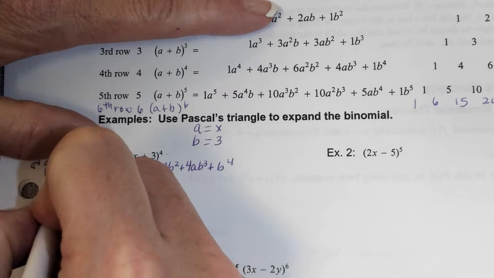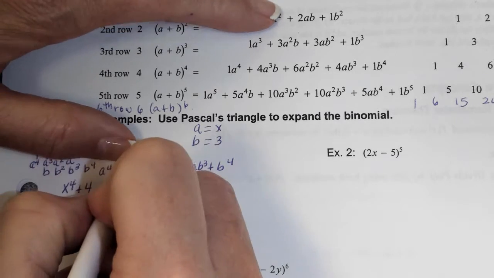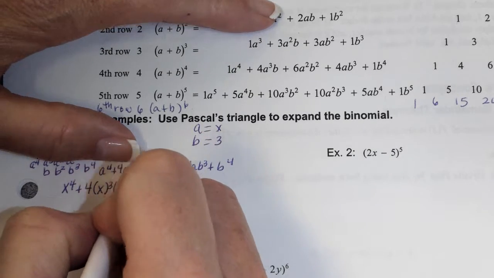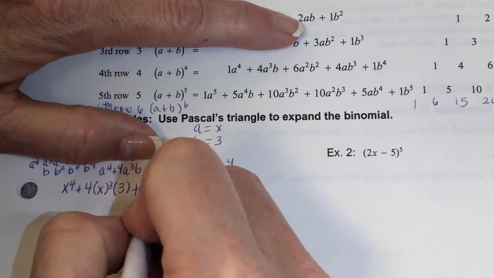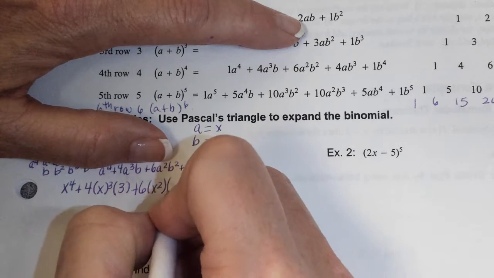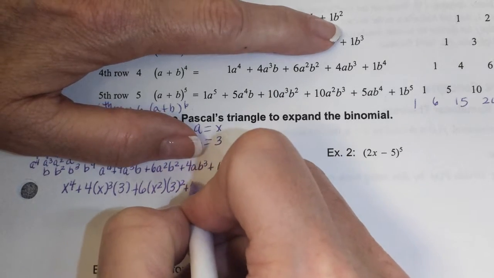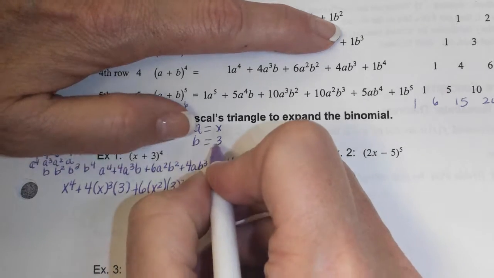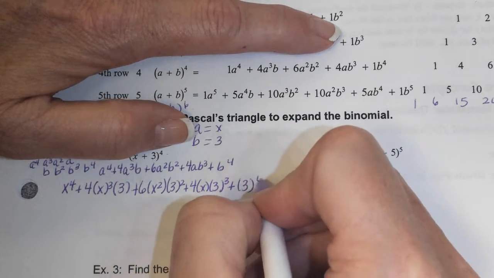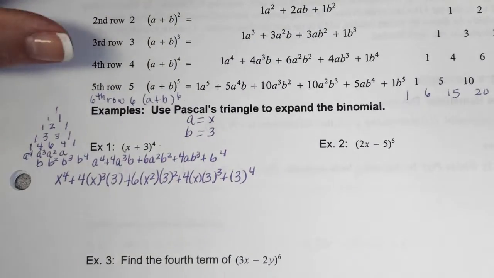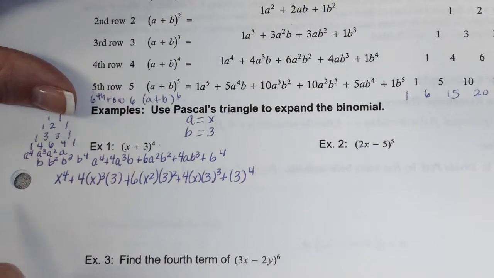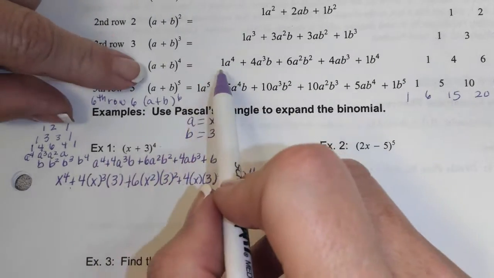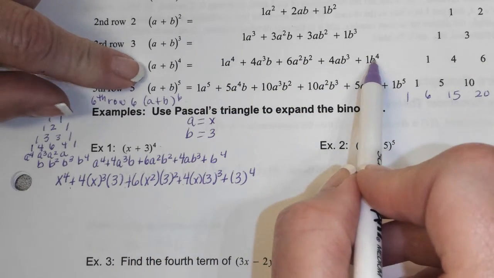So a was x, so we're going to have x to the fourth plus 4, plug in a is x, cubed times b, plus 6, a squared, b squared, plus 4, a times b cubed, plus b, which is 3, to the fourth. So if I simplify this, look at my terms. They're separated by pluses and minuses. Here's plus, plus, plus, plus. Because this is to the fourth, 1, 2, 3, 4, 5, I should have 5 terms.